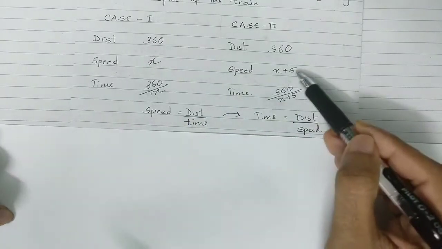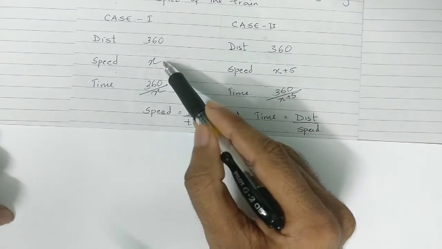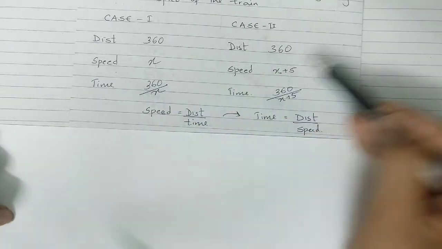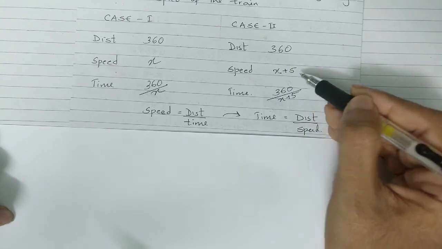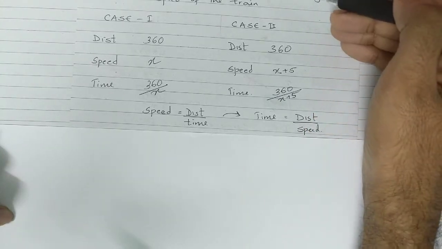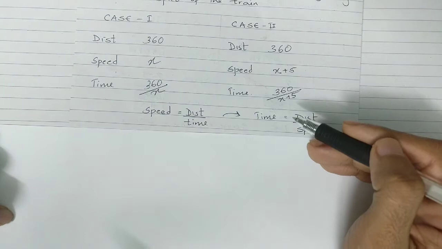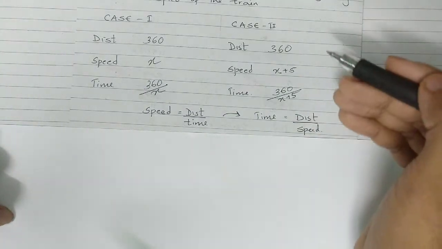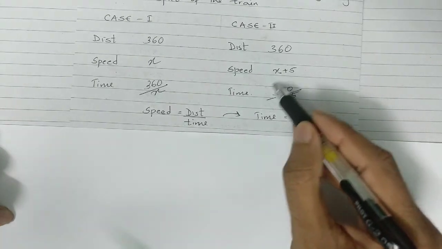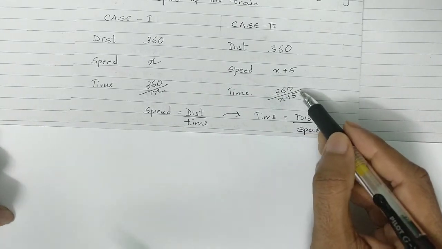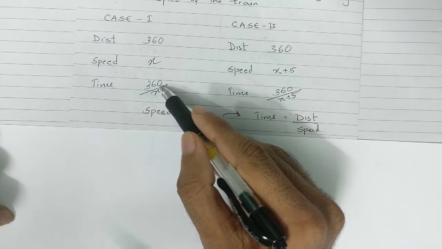You are increasing by plus 5, that means this speed will be more. When you are increasing the speed, automatically time will become less, because as you're going faster it will take less time. So this will be a lesser time, and this will take more time.